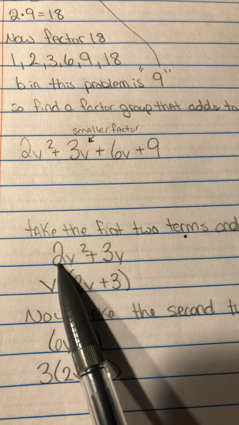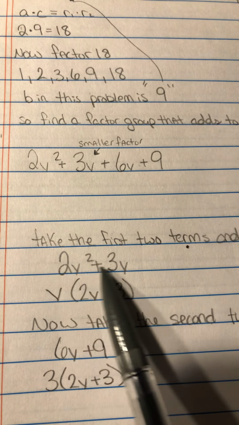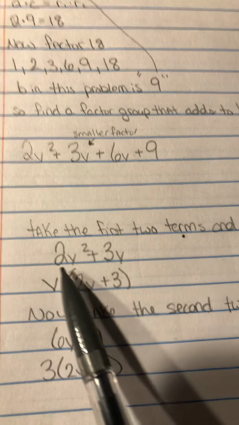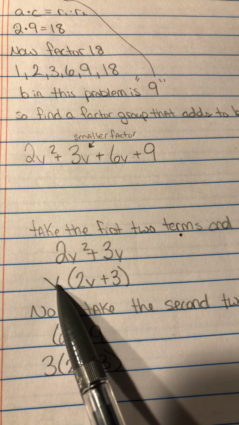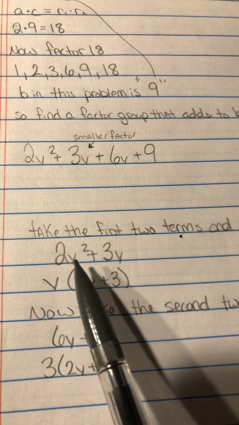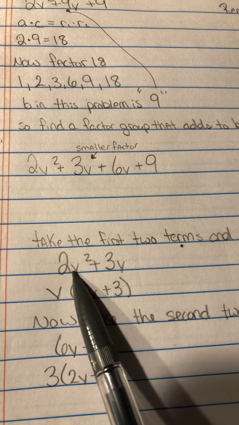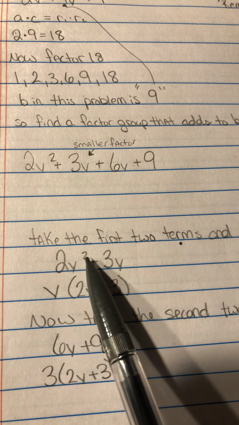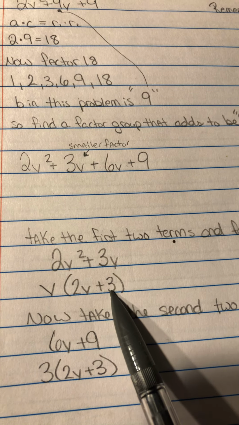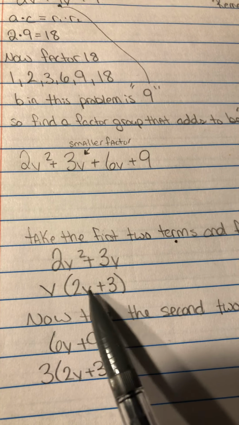So what do the 2v squared and the 3v have in common? Well, obviously they have a v. 2 and 3, they don't go into each other in any shape or form except with 1, so that's not going to change anything. So we're going to take that v out, stick it right there, and then write down in parentheses what's left over. If we took a v out of the 2v squared, we're going to be left with a 2v. The squared keeps one of the v's there. And then if we take the v away from the 3, we're only left with a 3. Okay, so we got the v by itself, 2v plus 3.